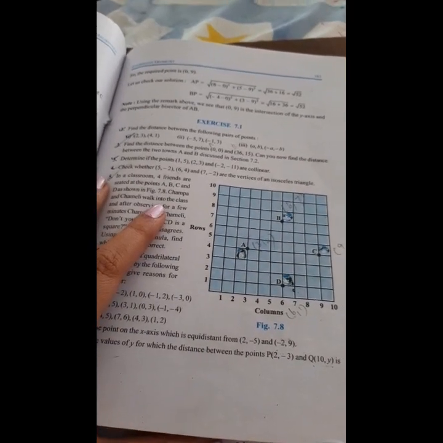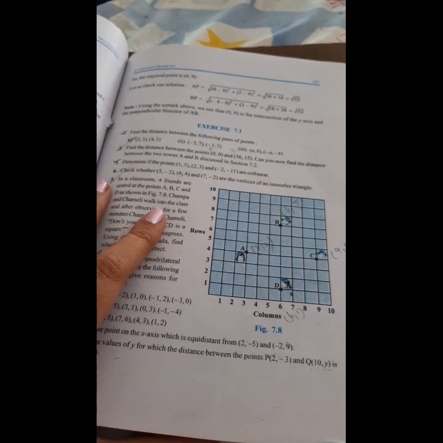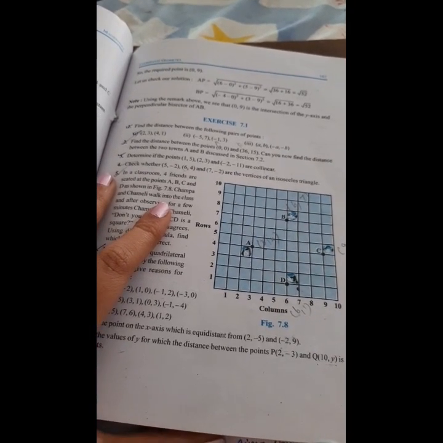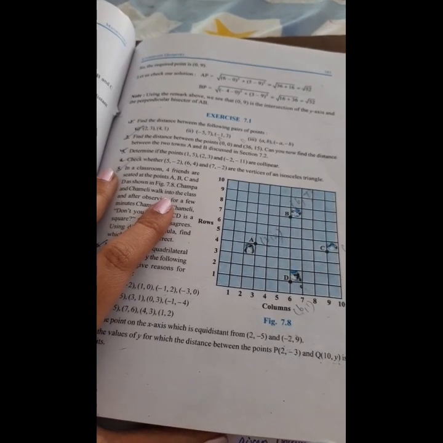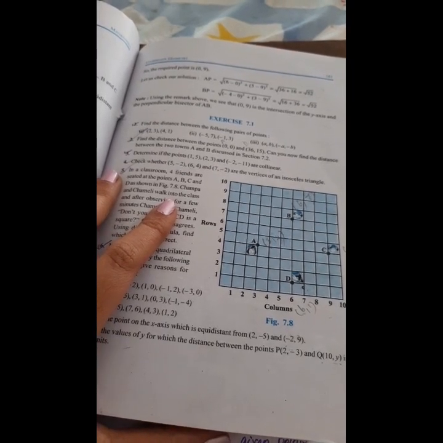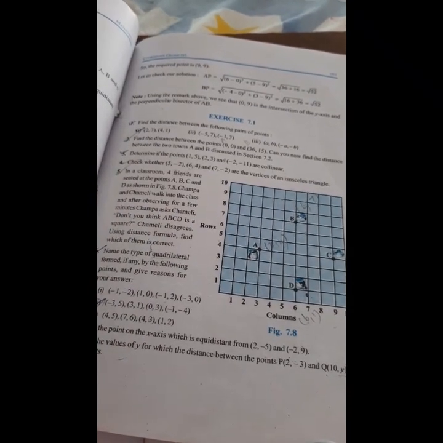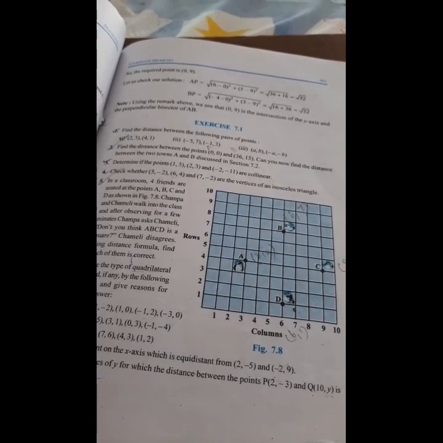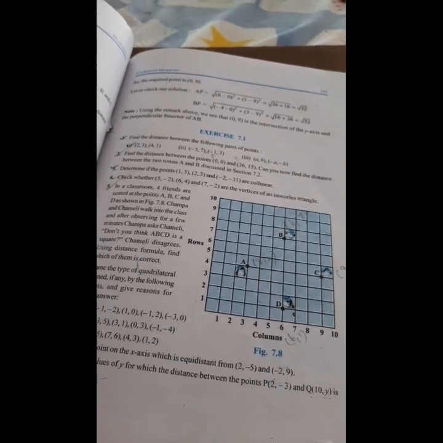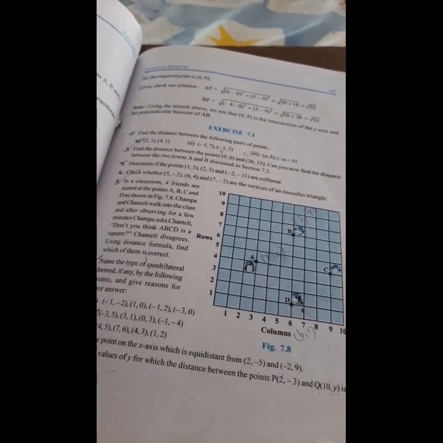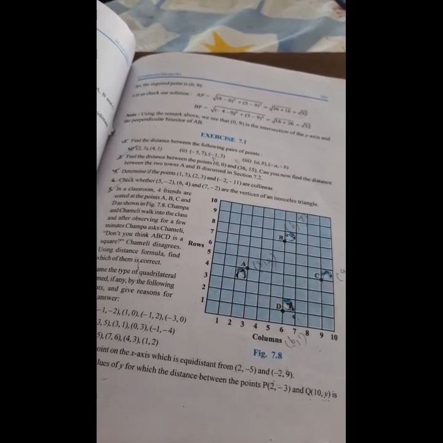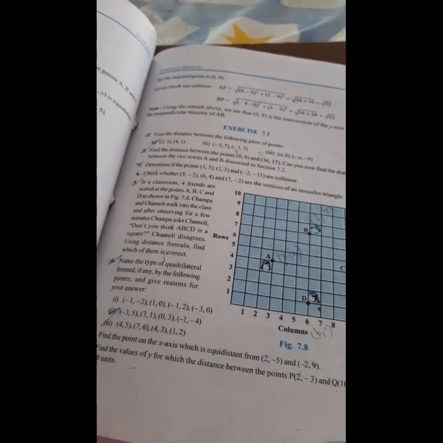How will we find out whether the given 3 points are collinear or not? Underline the word collinear. What does it mean? Collinear is nothing other than points which are lying in a straight line. If you join either 2 points, or 3 points, or 4 or more, and you get a straight line, that is the meaning of the term collinear.